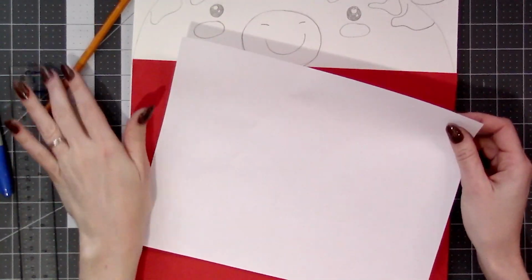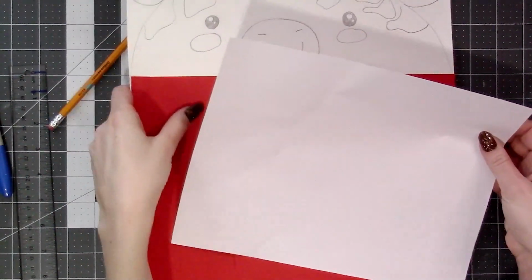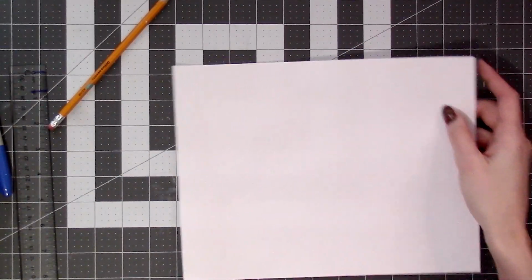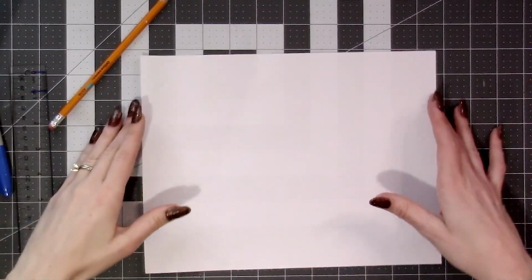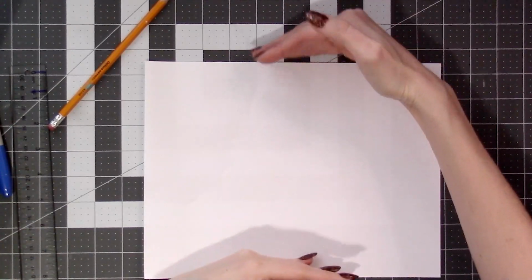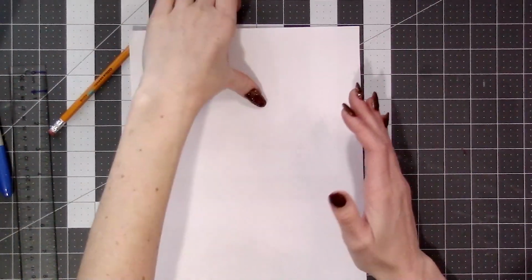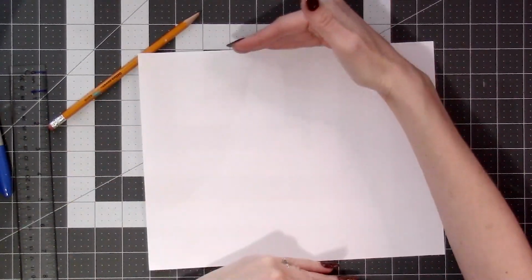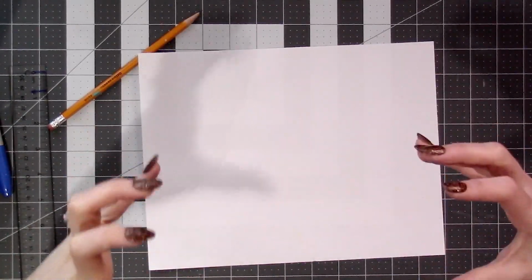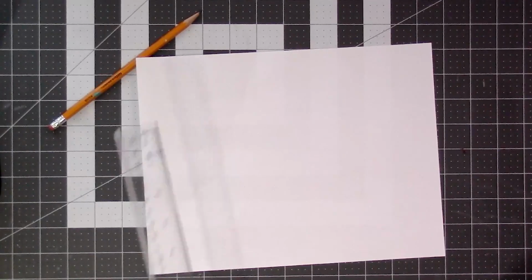Alrighty, so now that we have our pencil and our ruler, you guys are going to want to flip your paper. So it is going sideways like this. So it's a shorter, like a hamburger, instead of long, like a taco or a hot dog. You want it to be short and long, like a hamburger. Om nom nom.